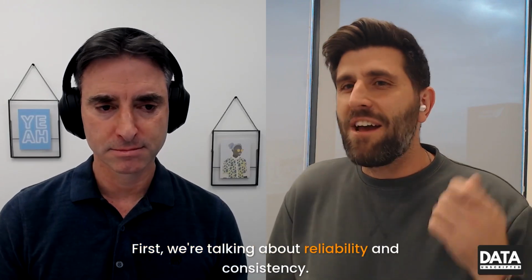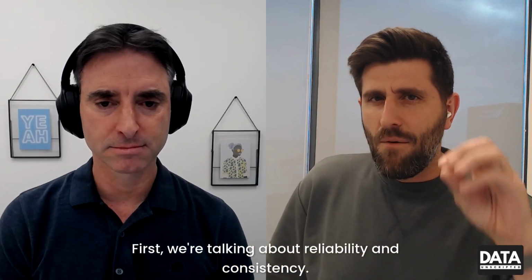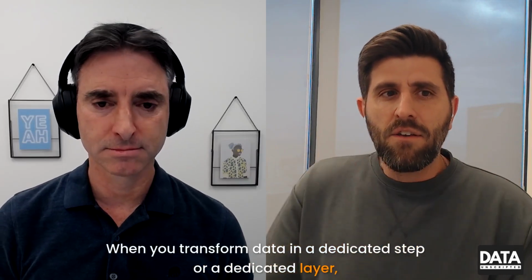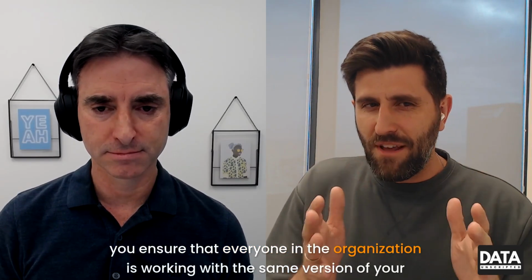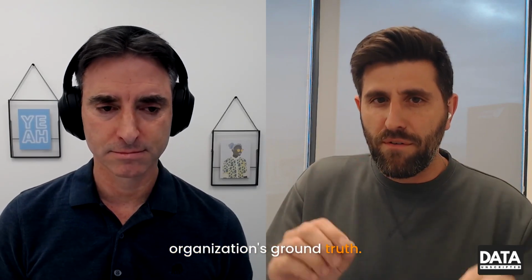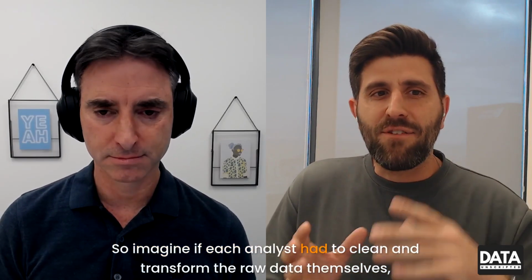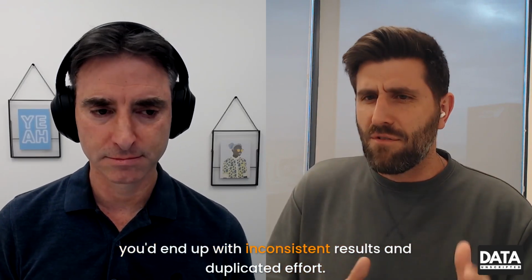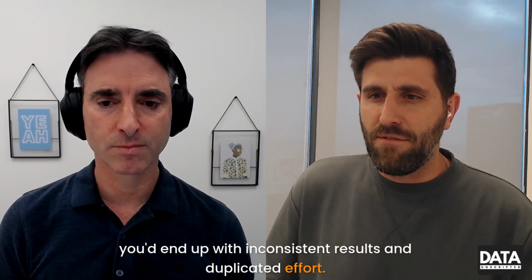First, we're talking about reliability and consistency. When you transform data in a dedicated step or a dedicated layer, you ensure that everyone in the organization is working with the same version of your organization's ground truth. So imagine if each analyst had to clean and transform the raw data themselves, you'd end up with inconsistent results and duplicated effort.